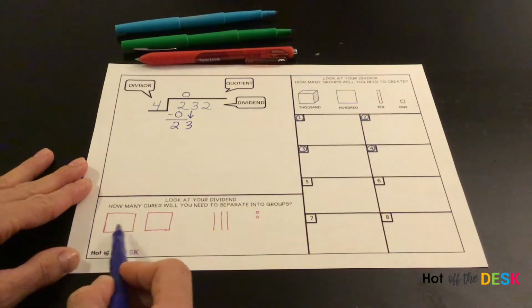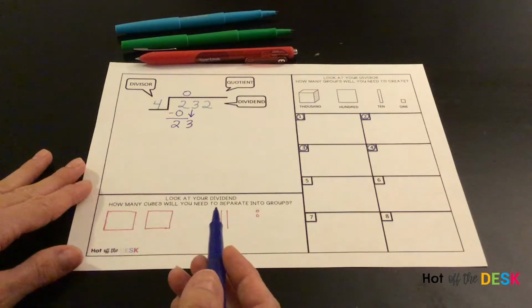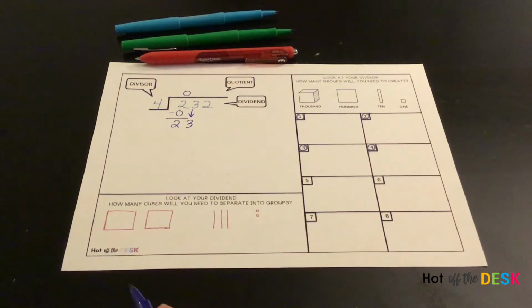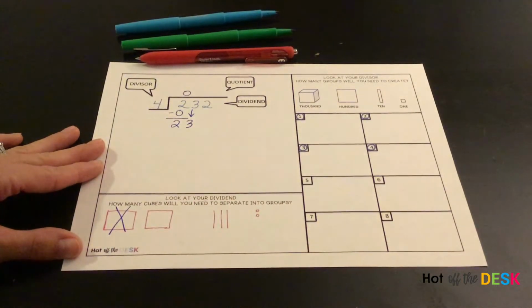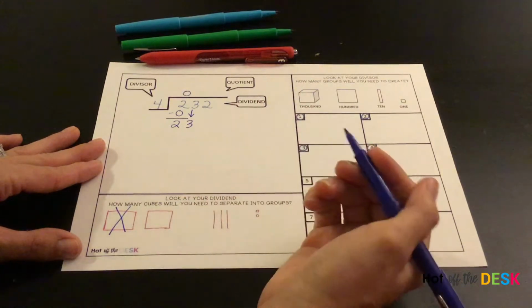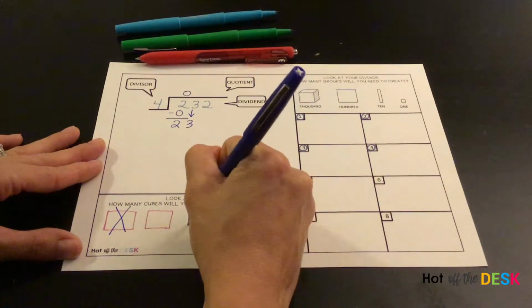Now that we're working with the tens place, I have 2 hundreds, and I wasn't able to create those 4 groups. So I'm going to take those hundreds blocks, and I'm going to exchange them for tens blocks. I know that there are 10 tens blocks for each 100. So when you see an X, you know that we've exchanged. I'm going to go ahead and draw those 10.